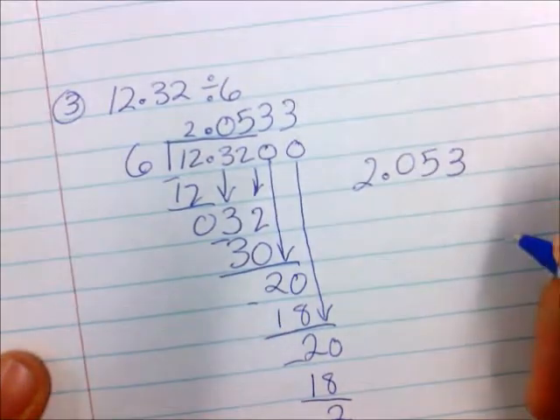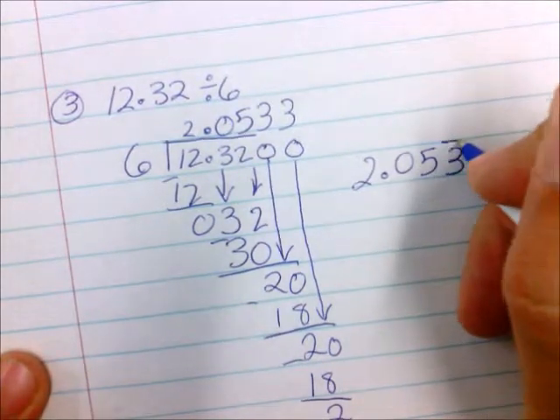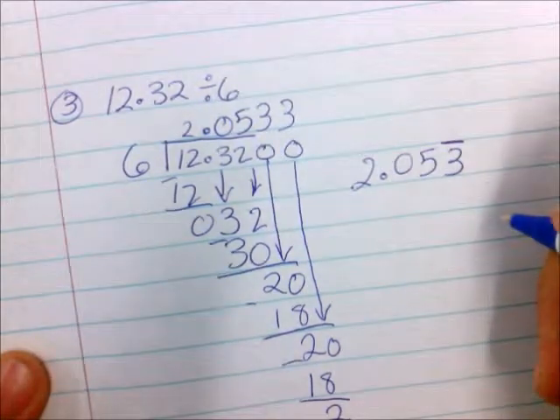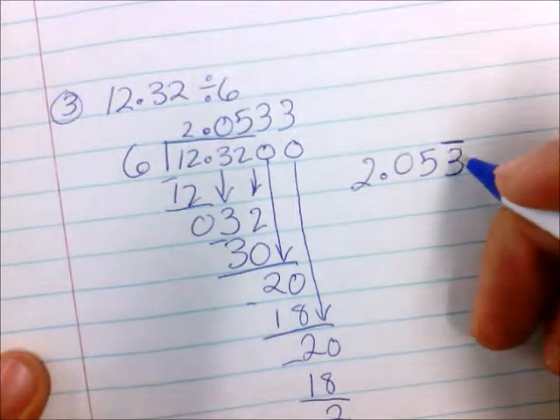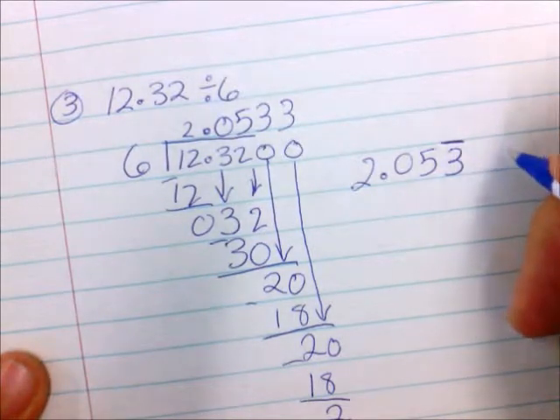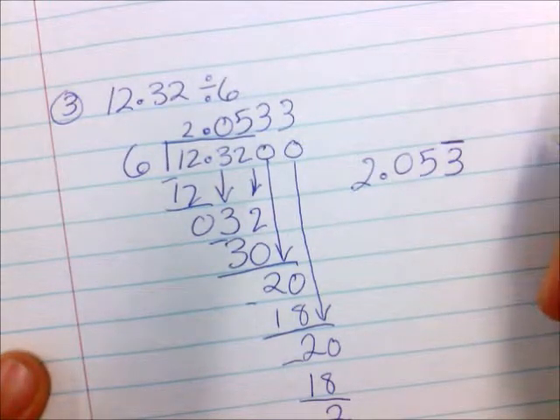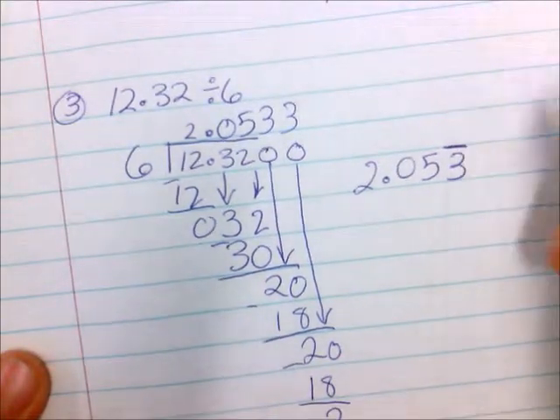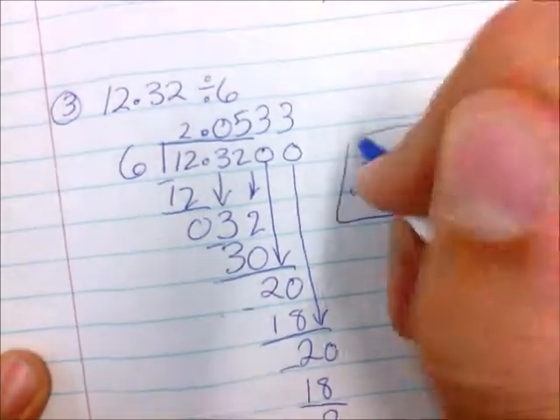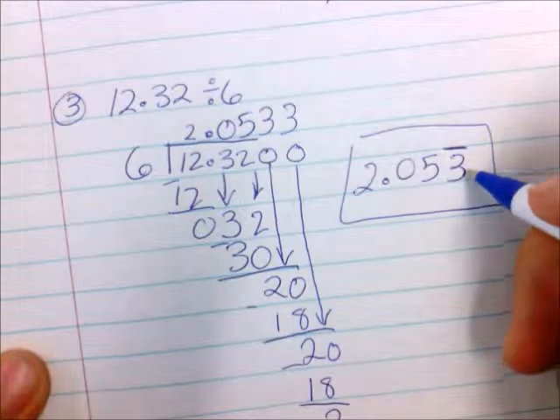I write my 3, and I write a horizontal line above that 3. All right, which tells me it will be going on forever now. That 3, 3, 3, 3, 3, and so on, forever. So my answer, 2.053 repeating.